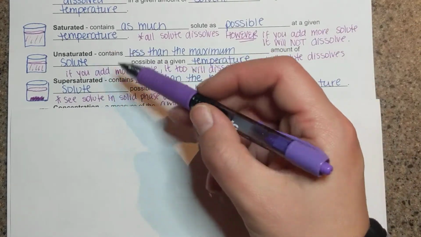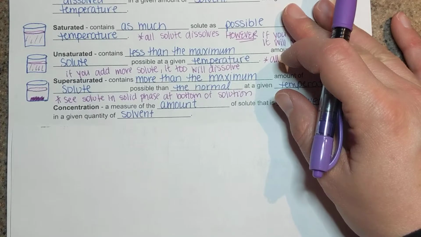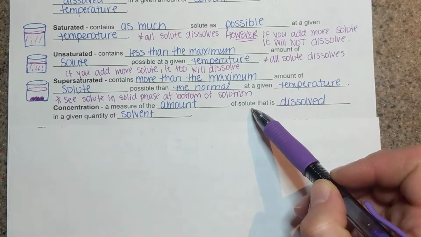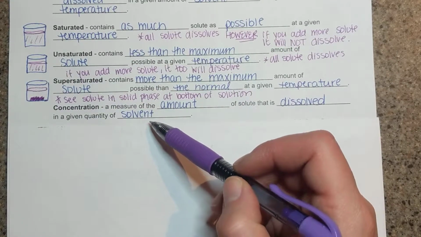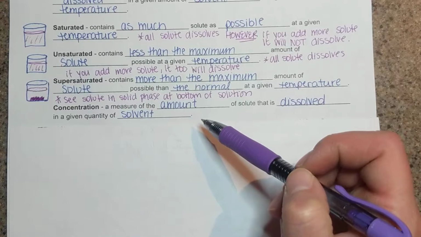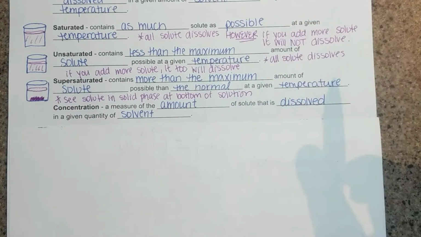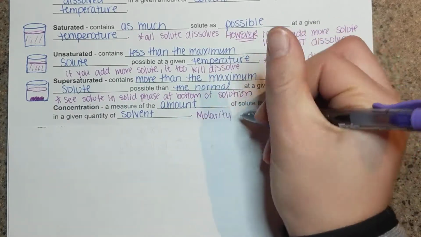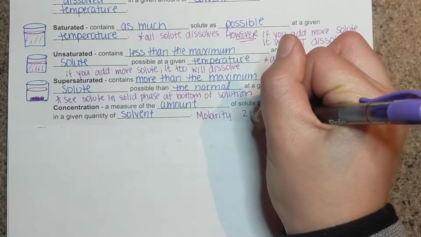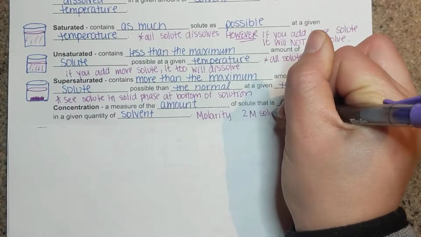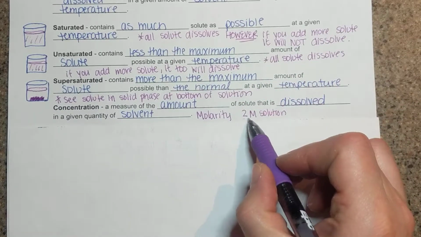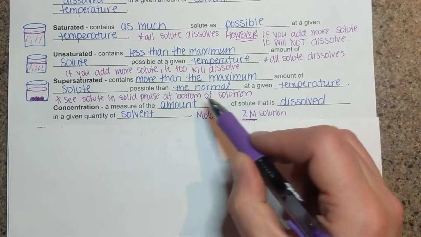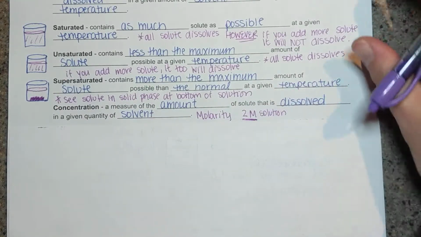Now the amount of saturation I have can be quantified as concentration. So concentration is the measure of the amount of solute that is dissolved in a given quantity of solvent. So how much solid we tried to dissolve into our liquid. The units on this is molarity. And you'll sometimes see something written as a 2 molar solution. So that just tells you that the concentration is 2, and that has to do with the amount of solute given in so much volume of solvent.